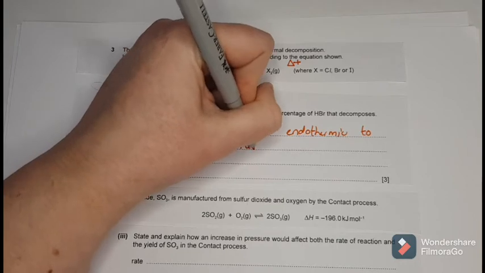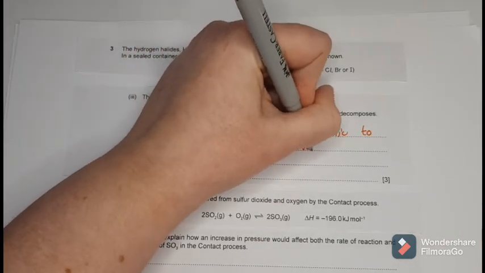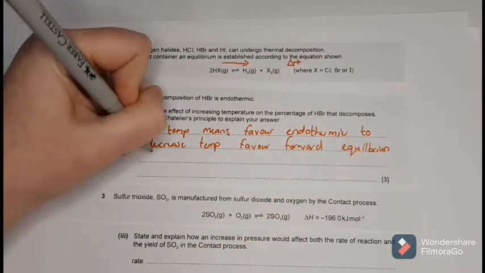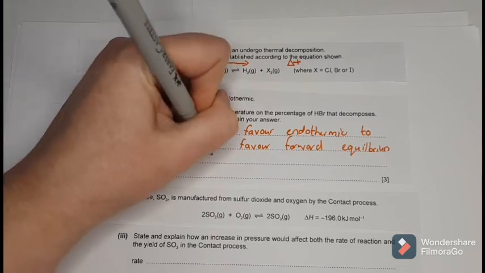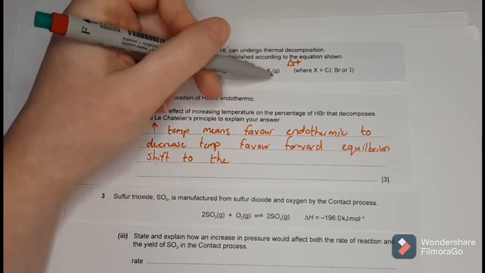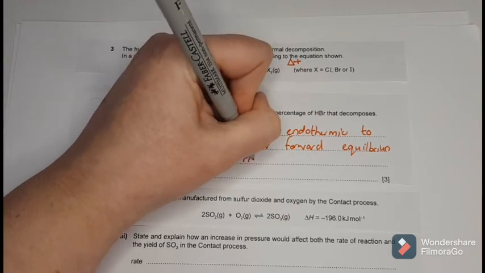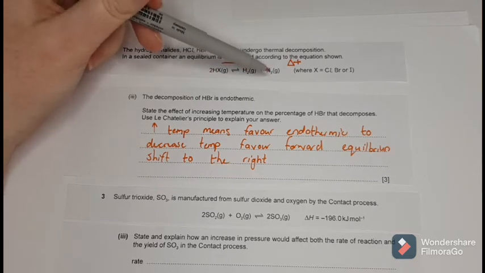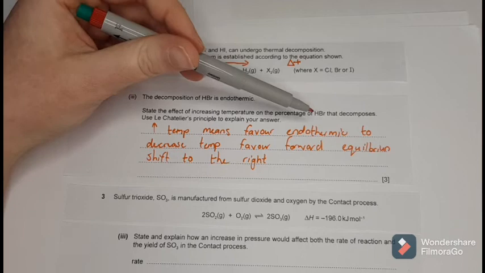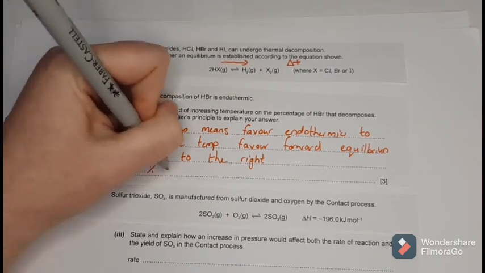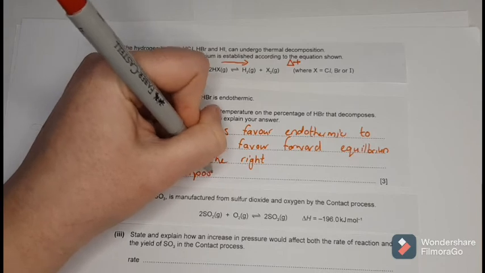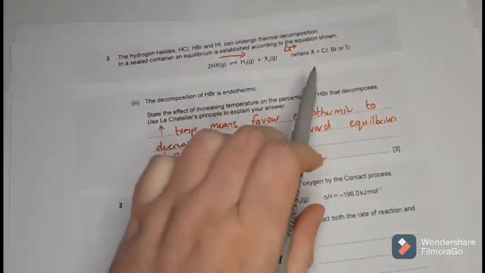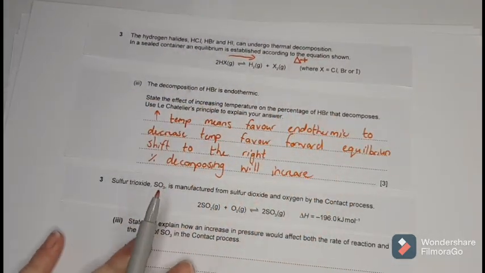So if we favor the forward reaction, equilibrium is going to shift to this side of the equation, which is the right. That means I'm going to take this and break it down more, so the percentage that decomposes will increase, because I'm shifting it that way and making more of it.